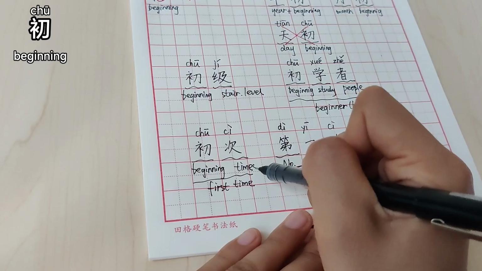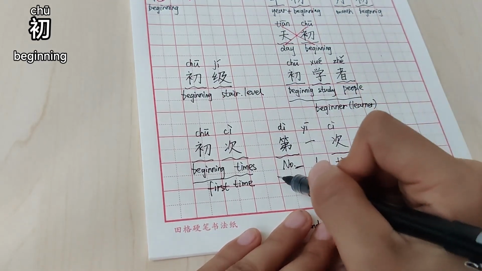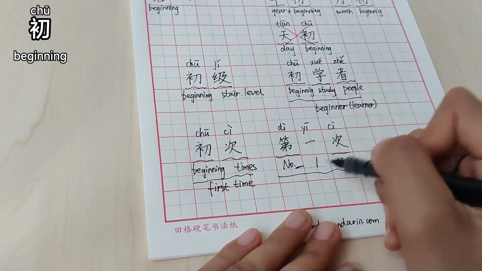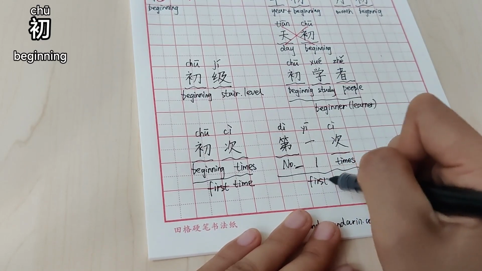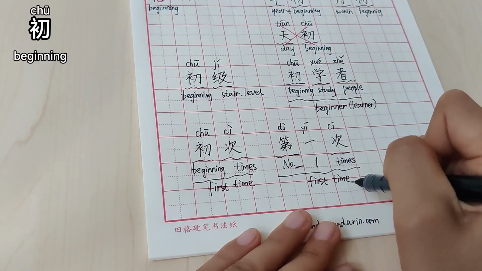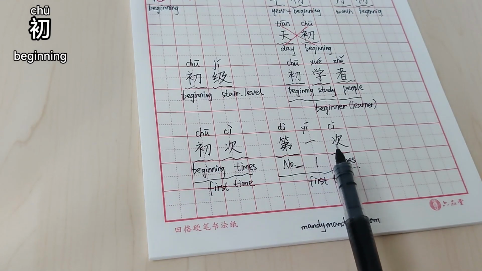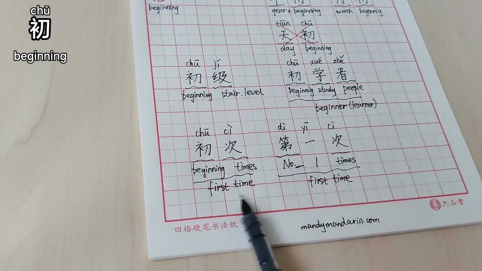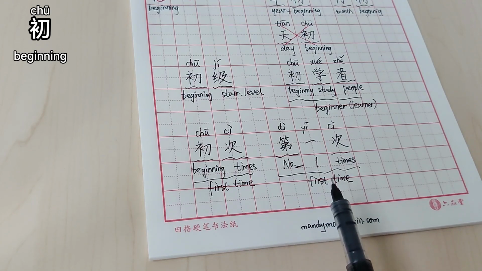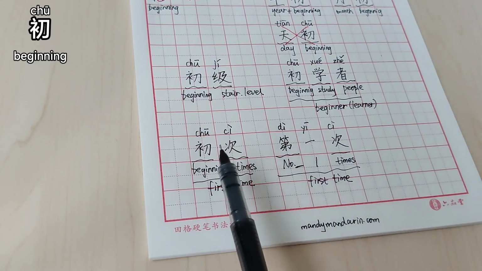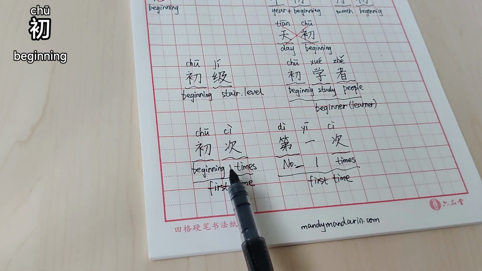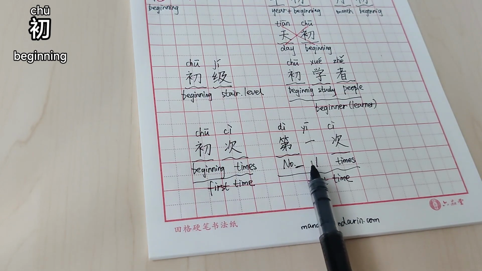So 第一次, the number one time, first time. So both of them, 初次 and 第一次, mean first time. The only difference is that 初次 sounds a little more official and 第一次 sounds more casual.